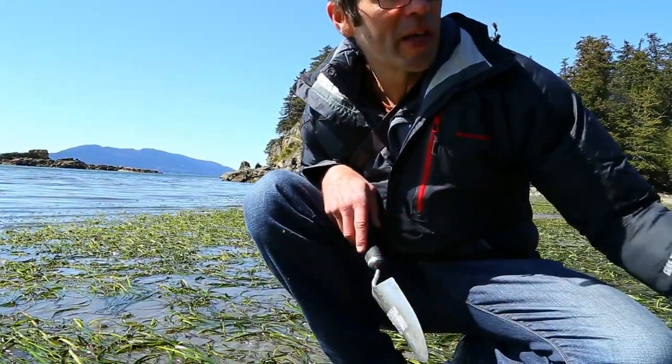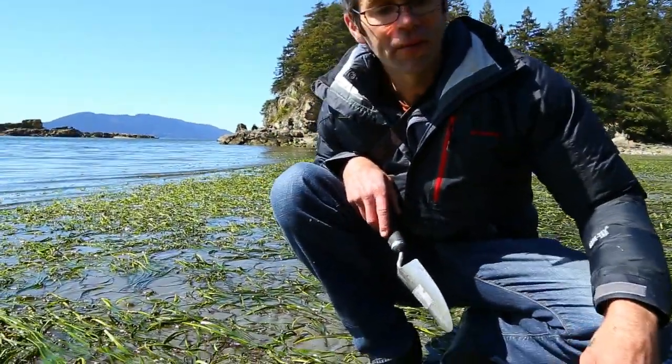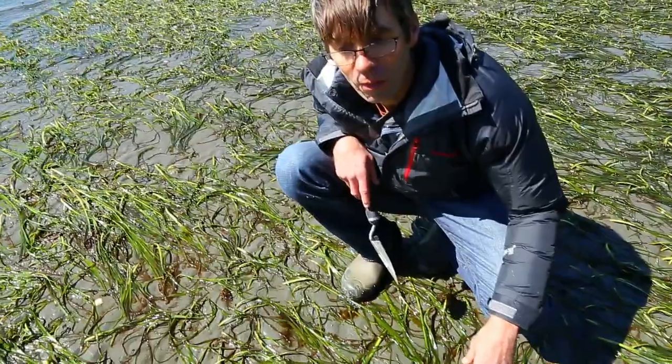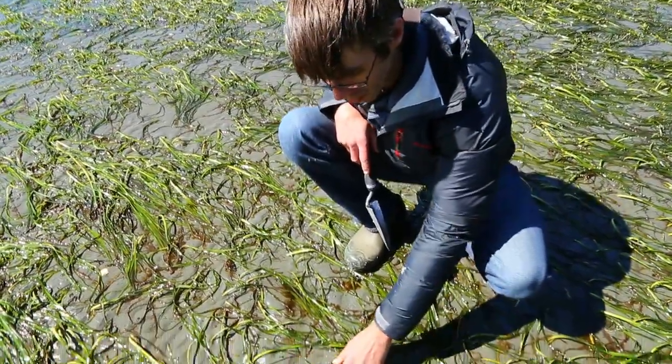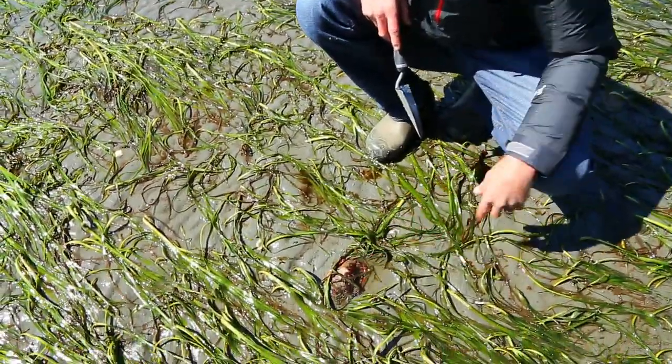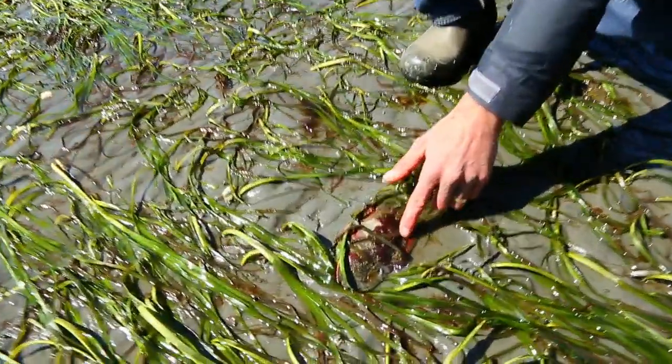These eelgrass beds are really good habitat for a lot of different organisms, and one that thrives here are crabs. So this is a red rock crab.